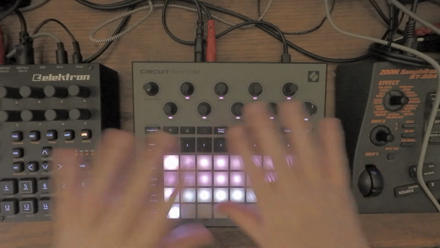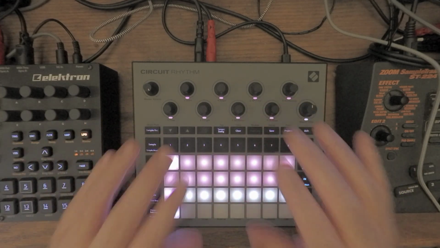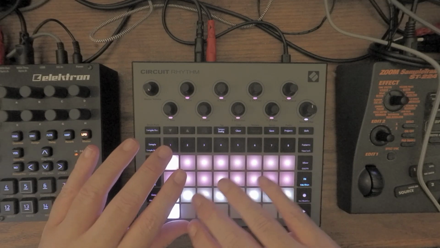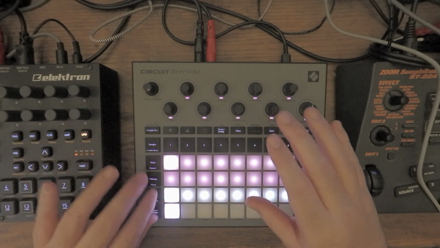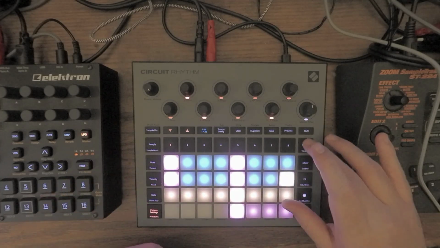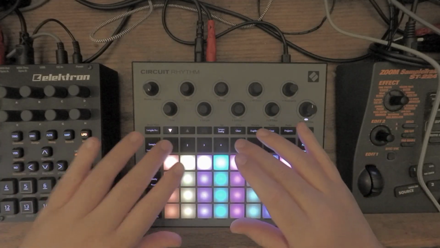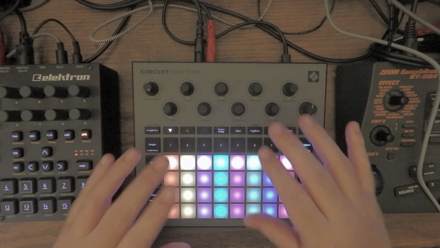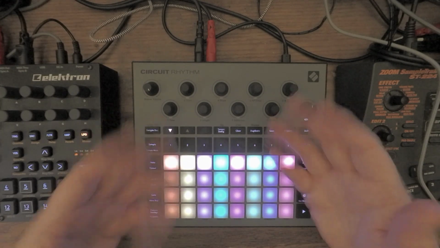And this is just one of those little things to keep in mind, even if you don't want to work like I work. If you just know you want to have a pattern play at half speed, you can just change the one and then go into pattern view and just duplicate it to all the other patterns you want. These are just good things to know.